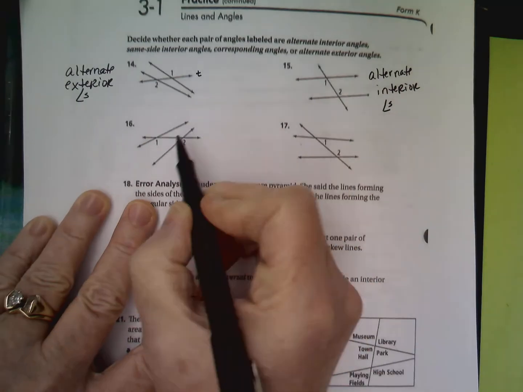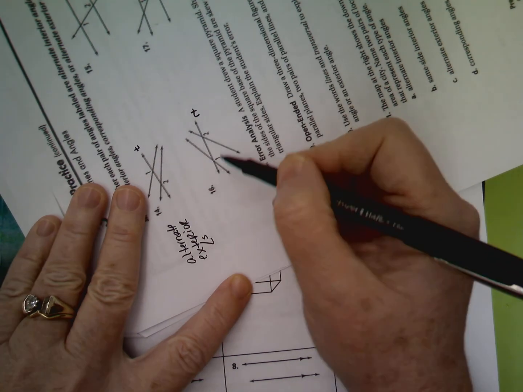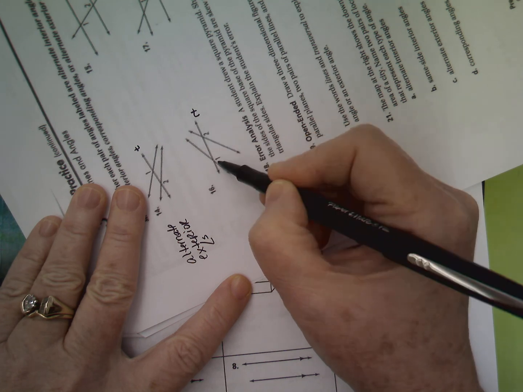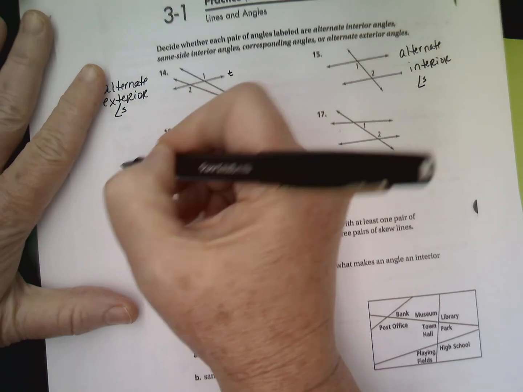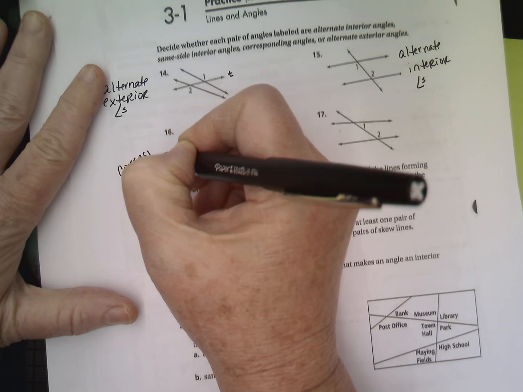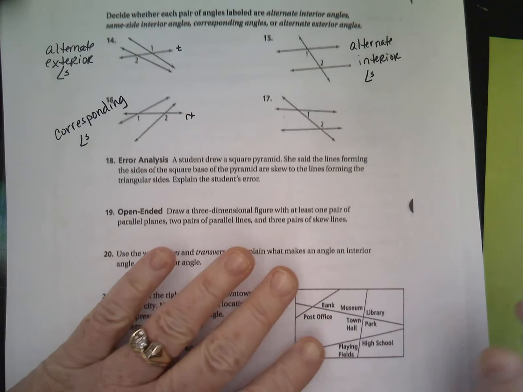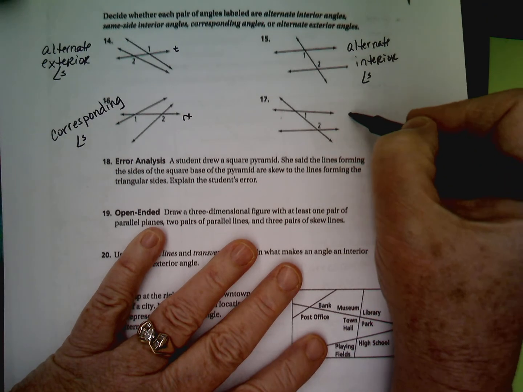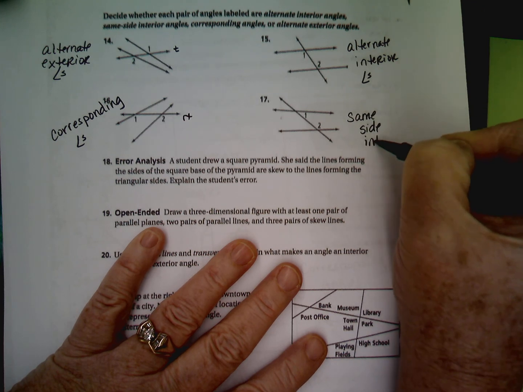Number 16, in order to look at the picture like you're used to seeing with the transversal going up and down, you need to turn your paper. So these are actually both above the line and on the right of the transversal. So they're actually in corresponding positions. So these are corresponding angles. Now these are on the same side of the transversal and they're in the interior. So these are same side interior.